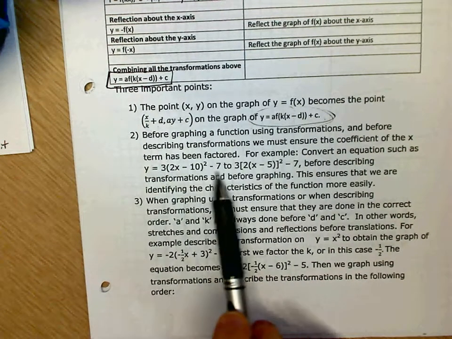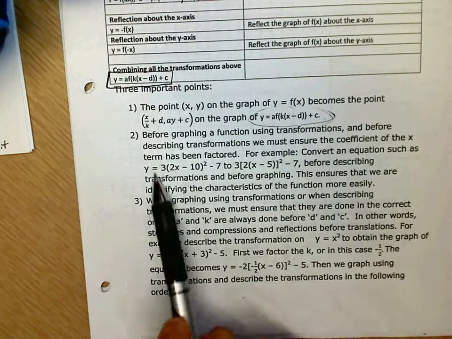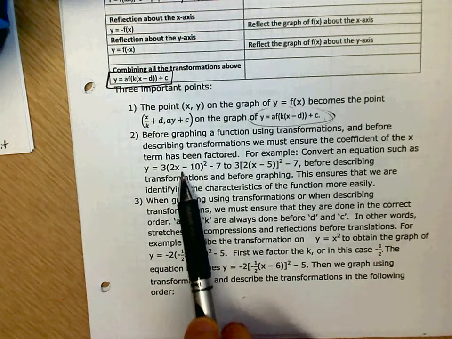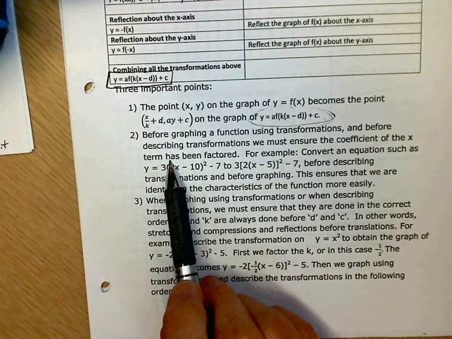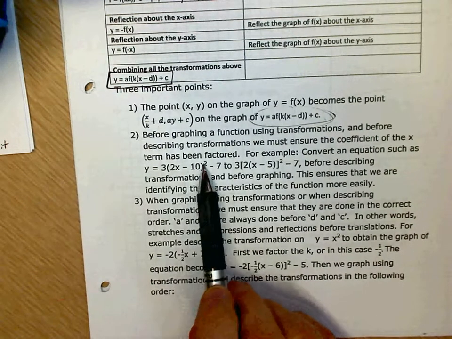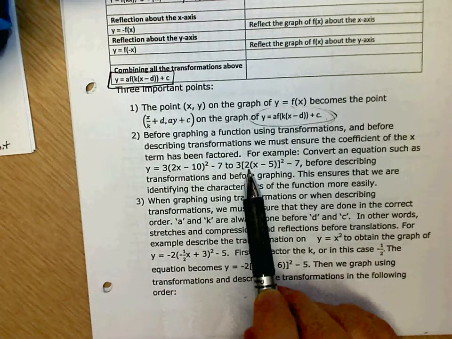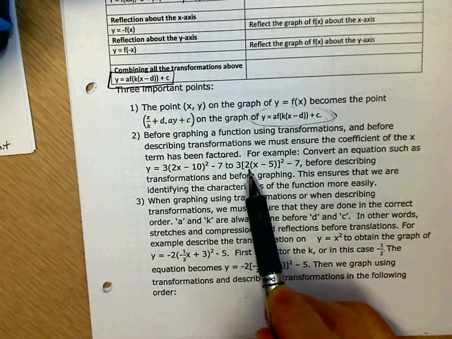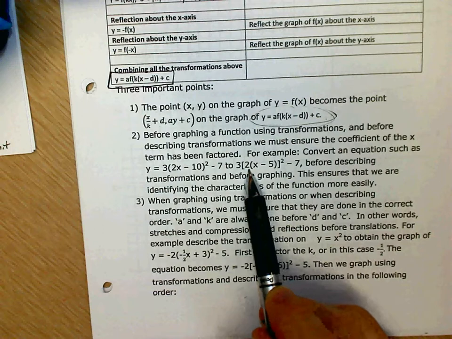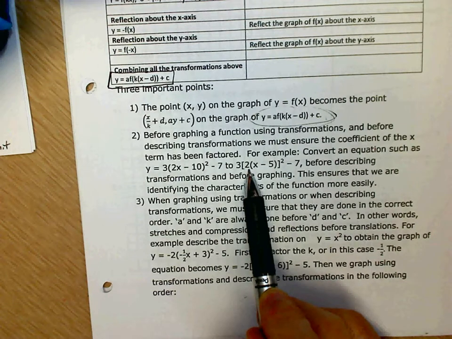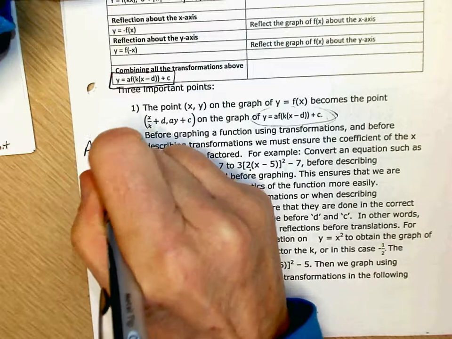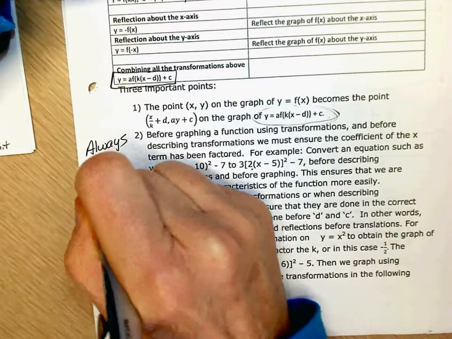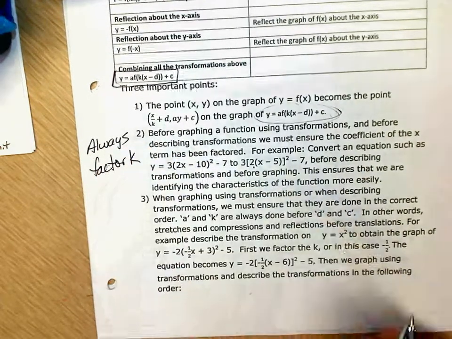before you describe or graph using transformations, you need to factor out the k. So if you have a graph y equals 3 times (2x minus 10) all squared minus 7, you have to factor the k to get the correct horizontal translation. Always factor k. Okay?